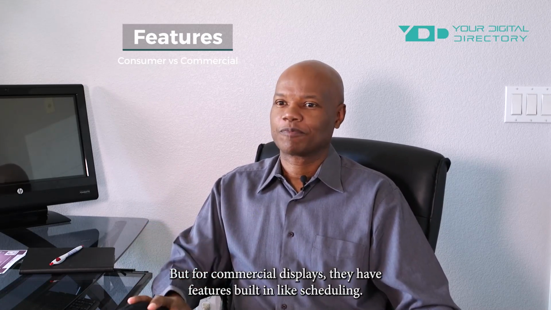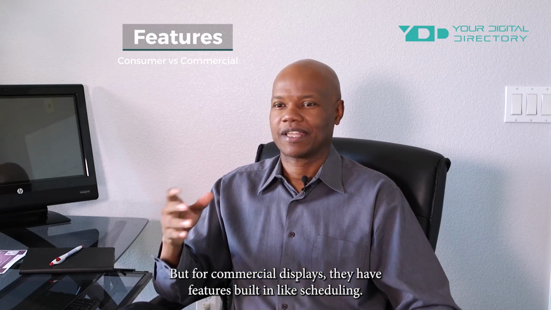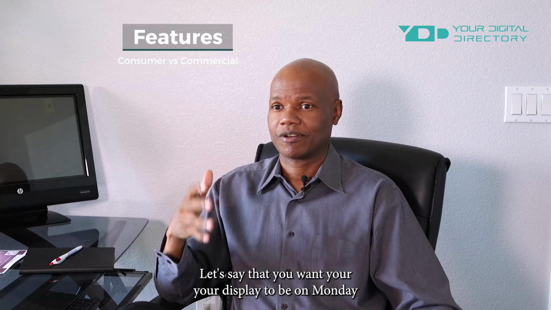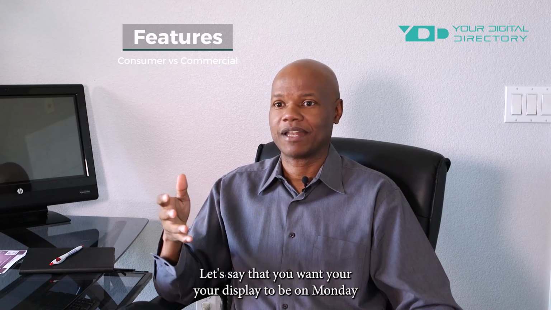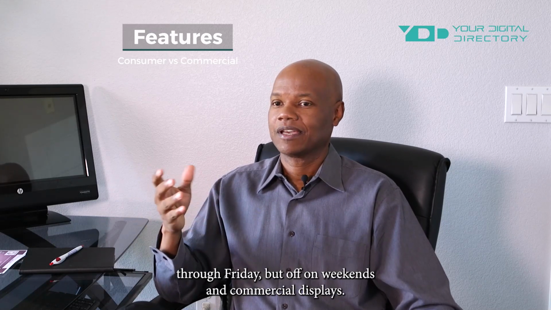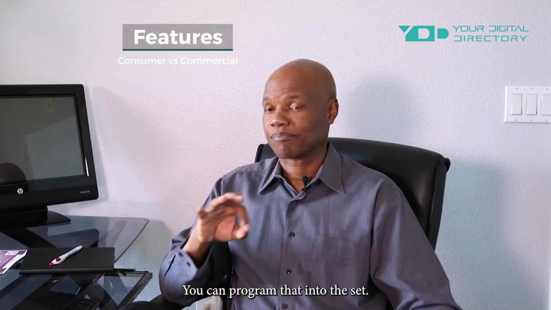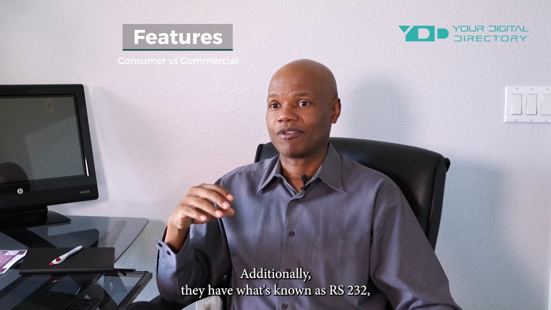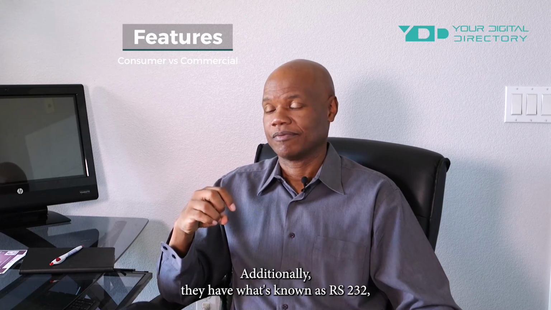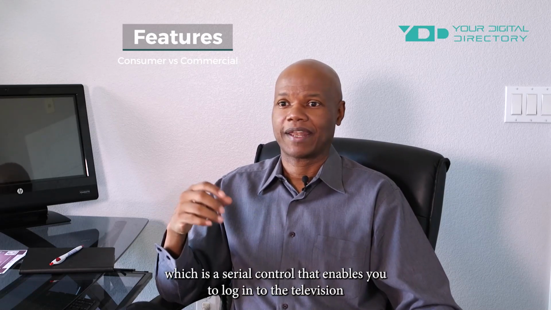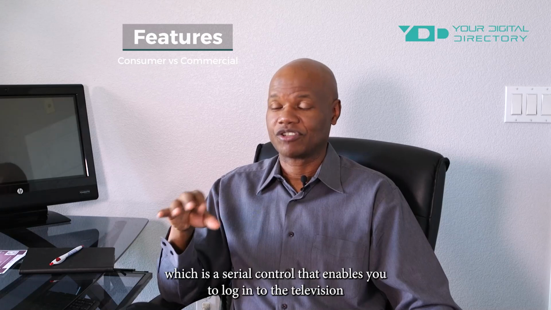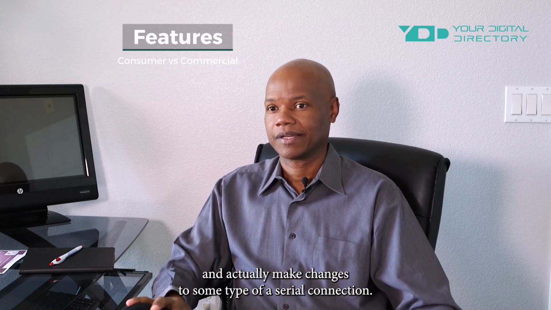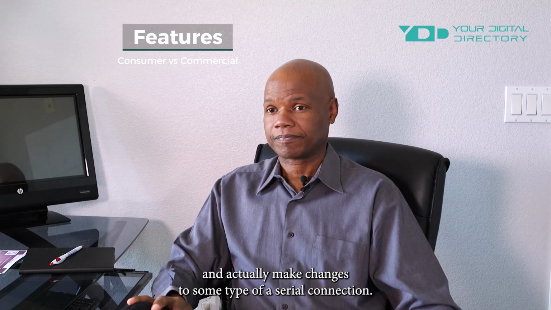But commercial displays have features built in like scheduling. Let's say you want your display to be on Monday through Friday, but off on weekends. On commercial displays, you can program that into the set. Additionally, they have what's known as RS-232, which is a serial control that enables you to log into the television and actually make changes through some type of serial connection.